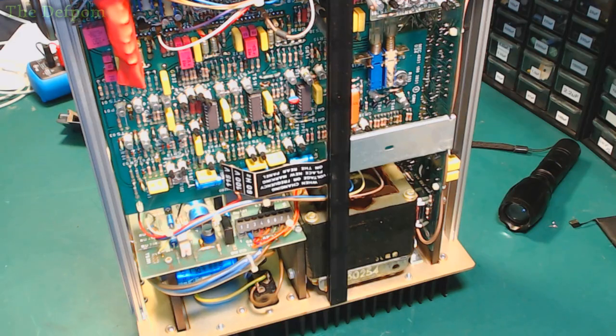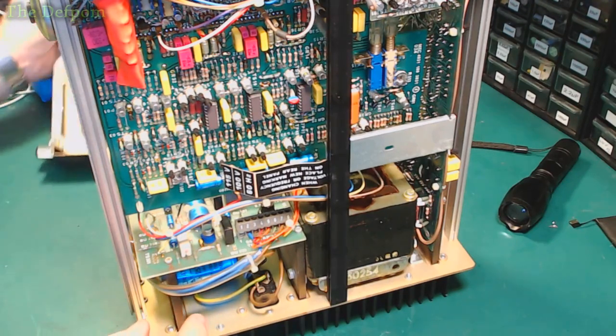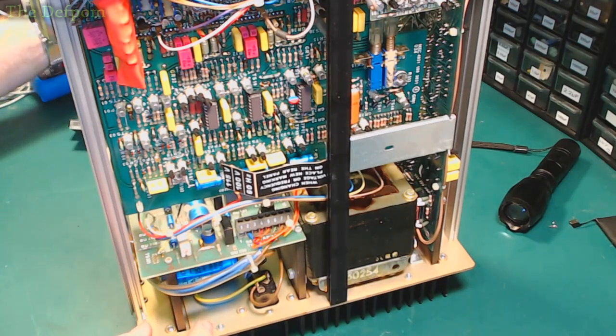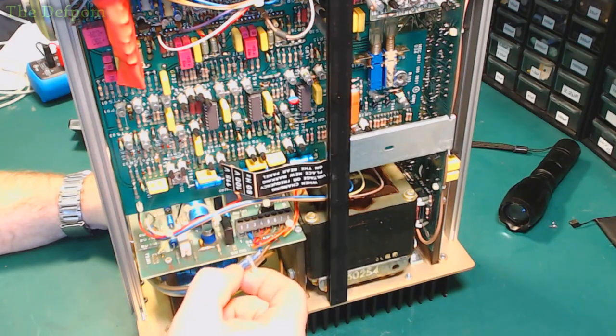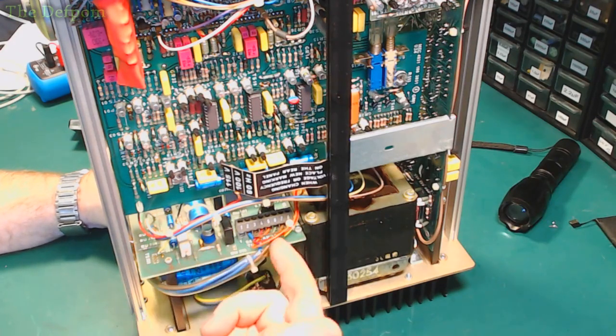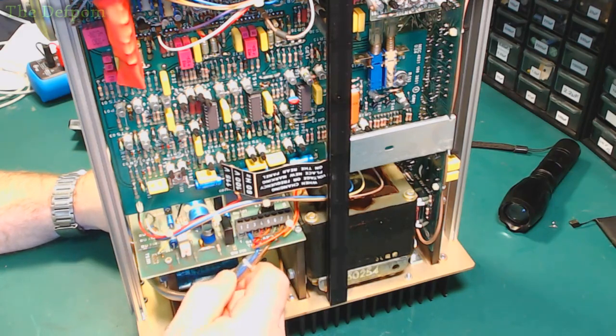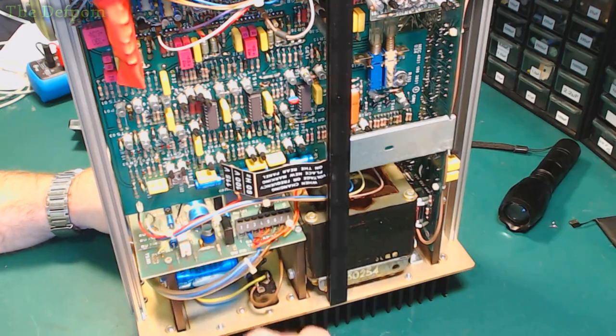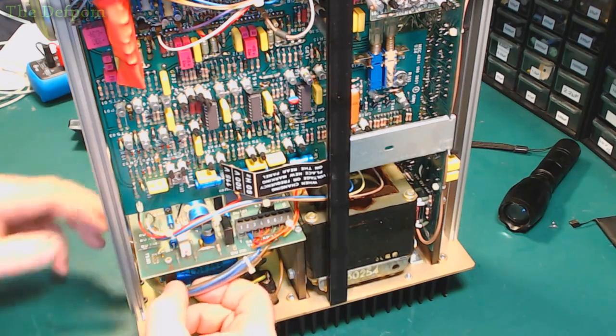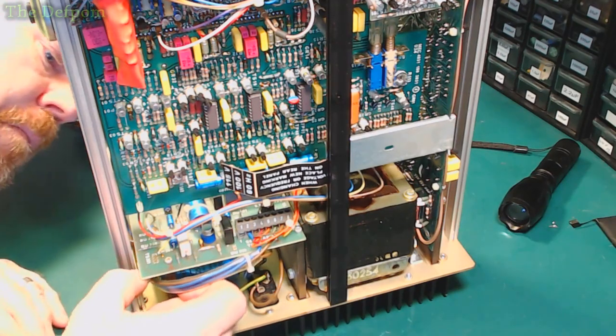A little bit. So it's stated in the cover here that it should be brown going here and blue going there from this cable here, and they're back to front. Does that matter? Where does it go to?